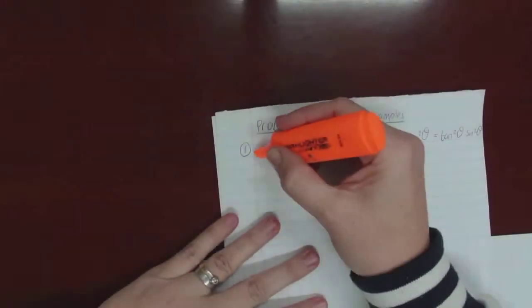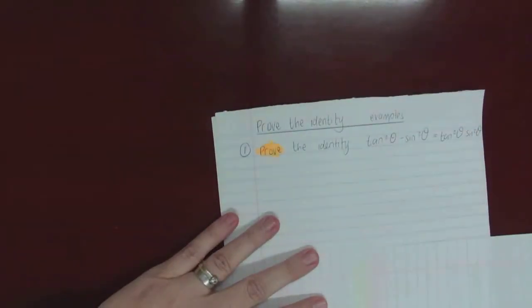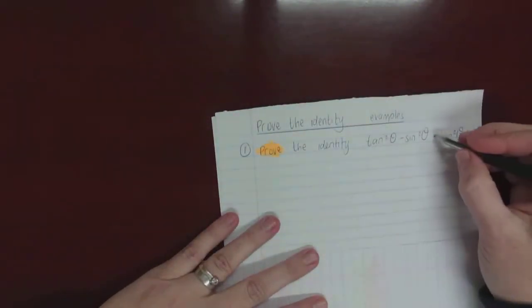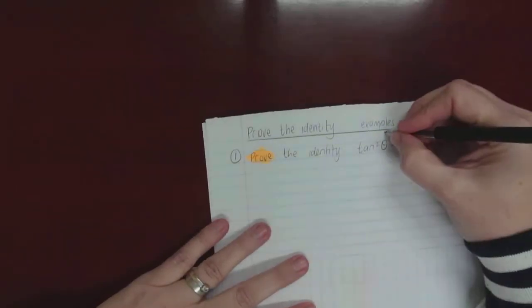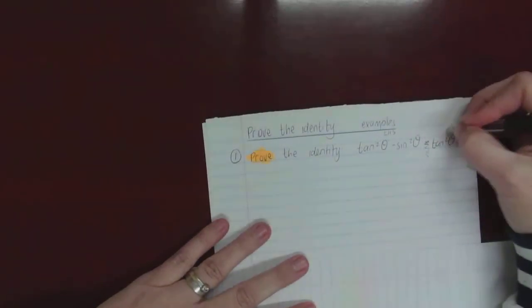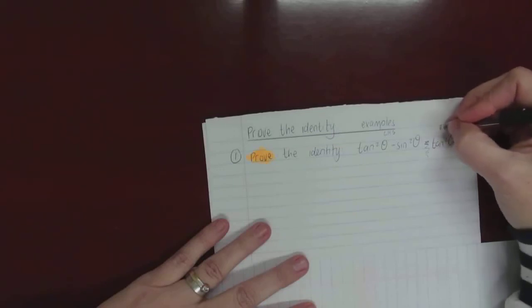Because if I say proof, I basically say to you, you must build a wall. You must separate your left-hand side and your right-hand side. So given to you is an equation, but the moment I say proof, I'm telling you to simplify the left-hand side and then to simplify the right-hand side, and see if you get the same answer.